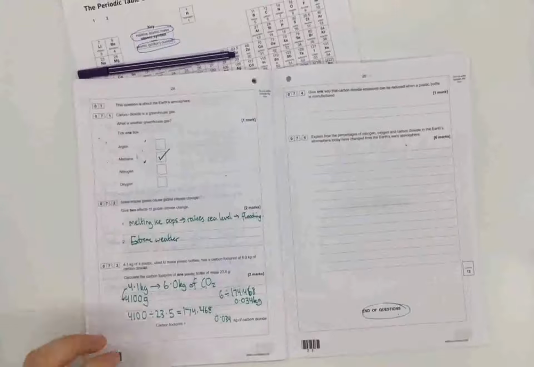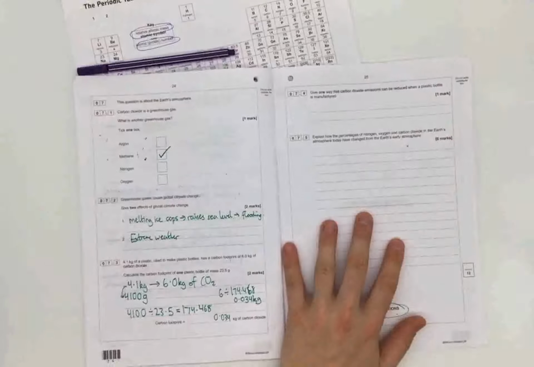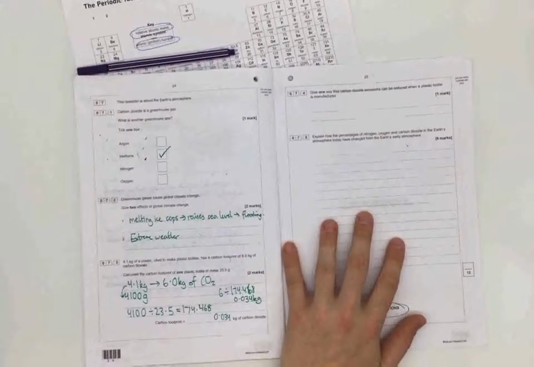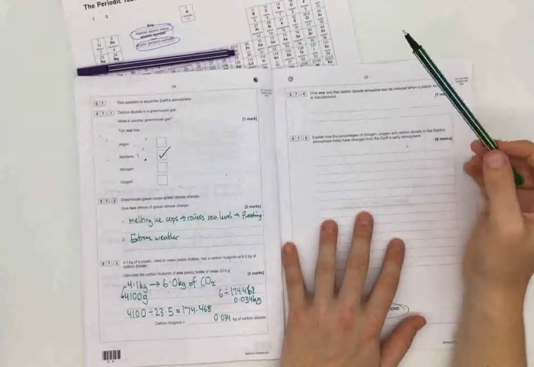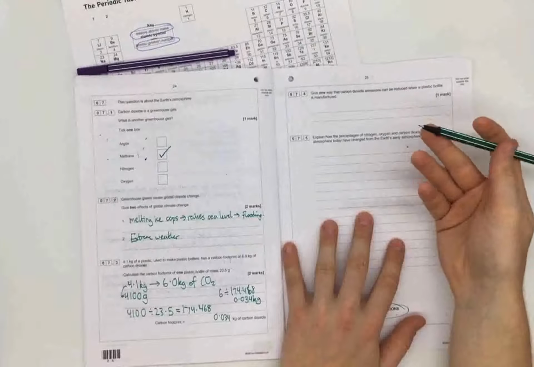7.4, give one way that carbon dioxide emissions can be reduced when a plastic bottle is manufactured. So this is quite tricky. First of all, know that making a plastic bottle, or any object, is an energy intensive process.